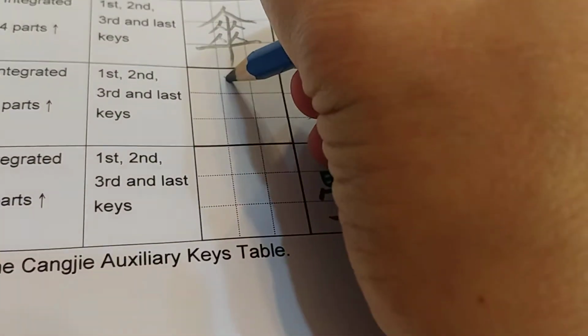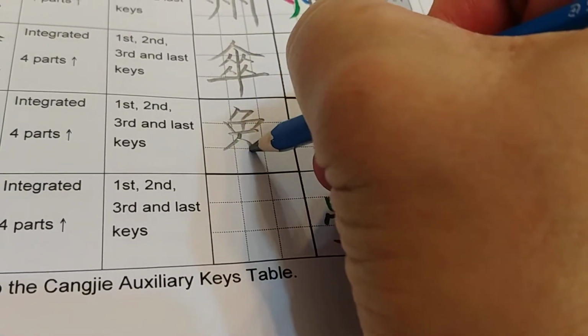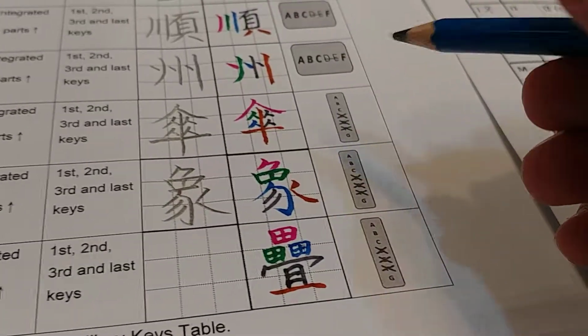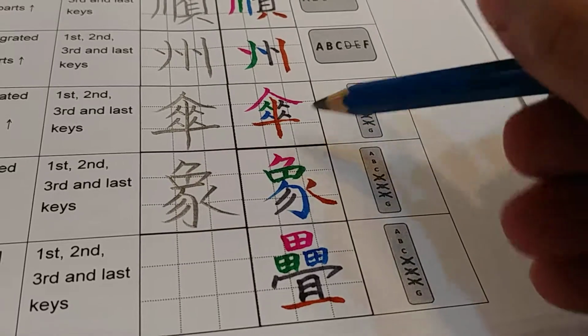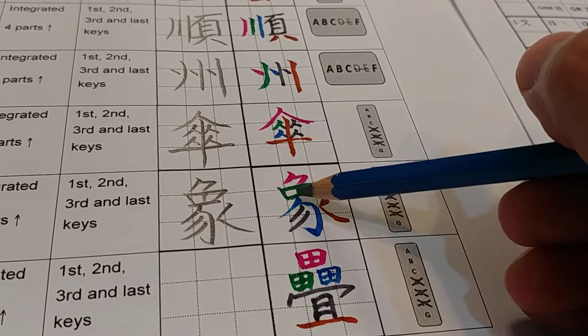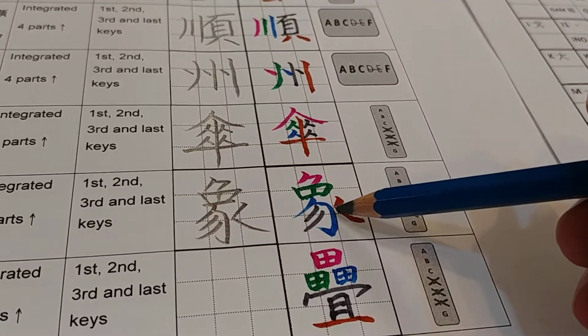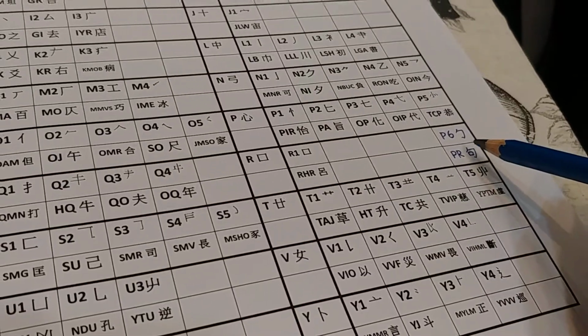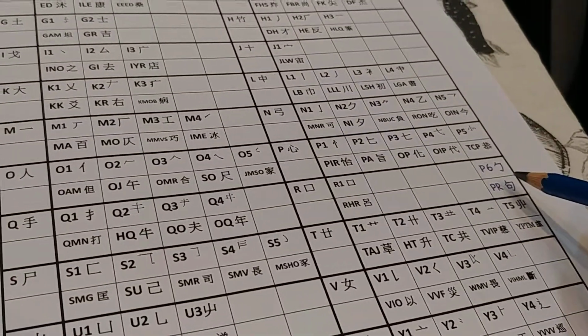The next one is an elephant. Also, we take the first, second, third. The third one is a P. Well, as you can see in the table, we have added a P6 in the second version of the Changjie auxiliary key table.